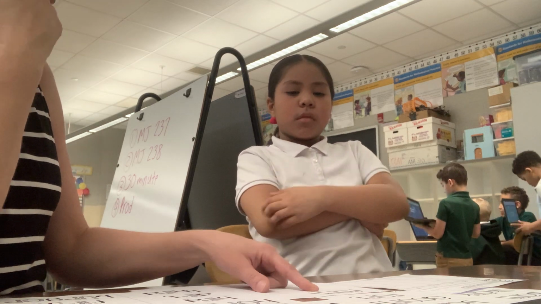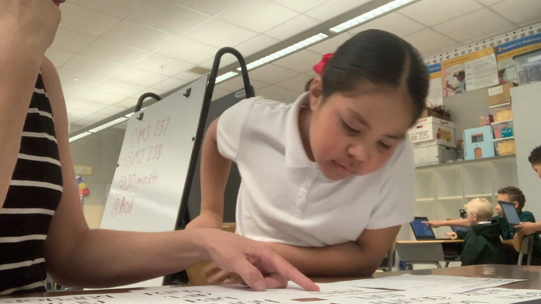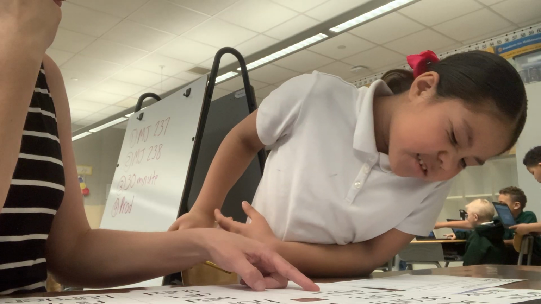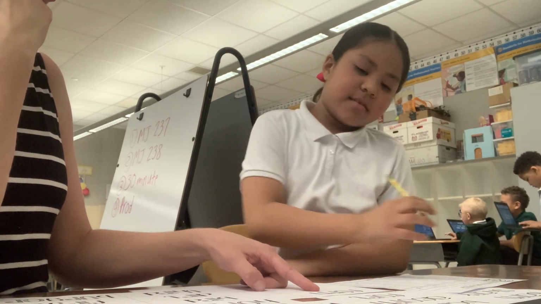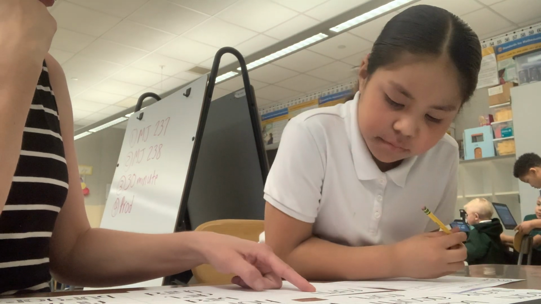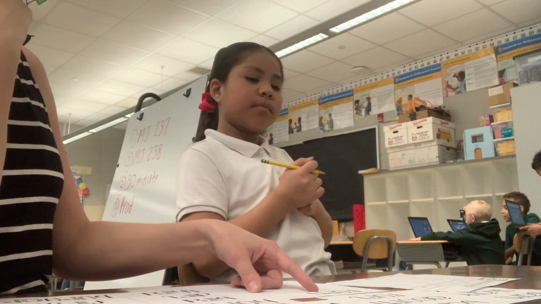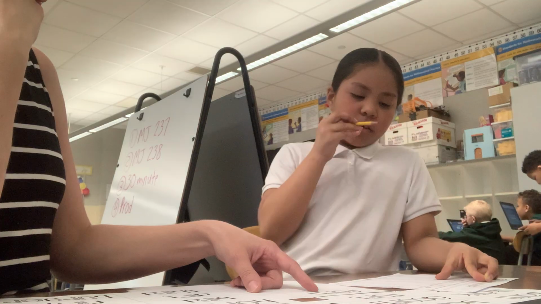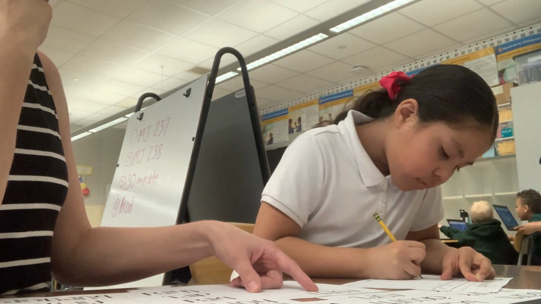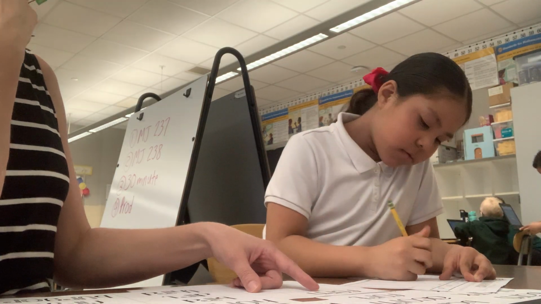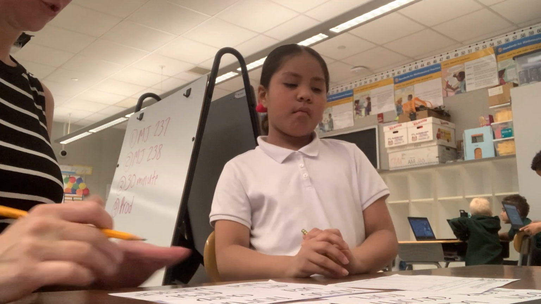What's this one? Fern. Fern. Fern is a type of plant. It's a green plant that does not make flowers usually. Okay, where does it go? Good. And it's in the? Good. Which one do you want to do next?